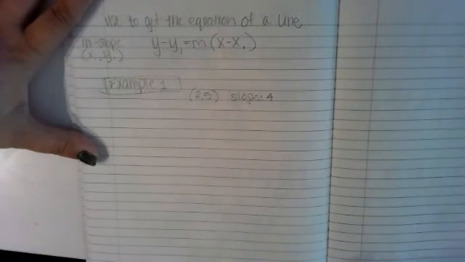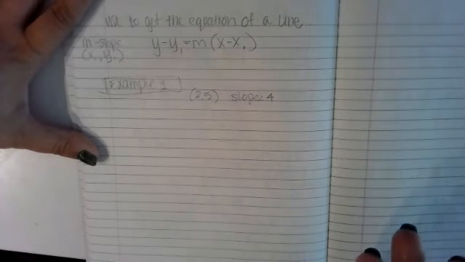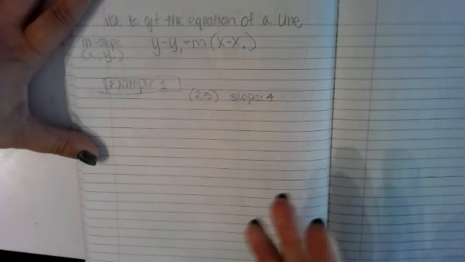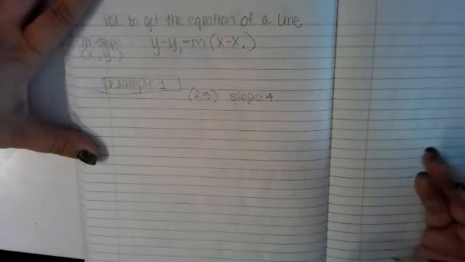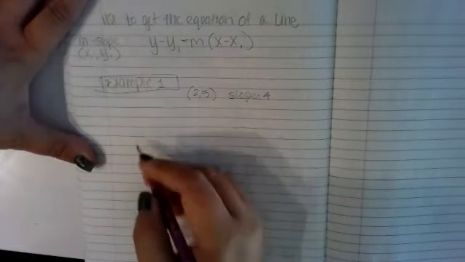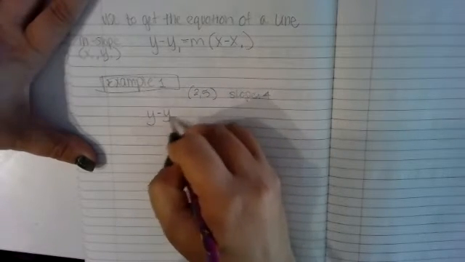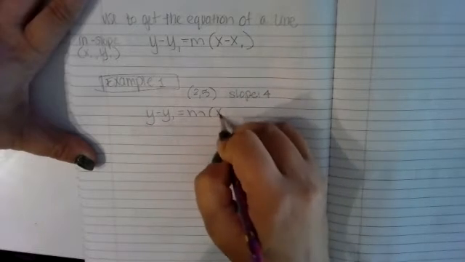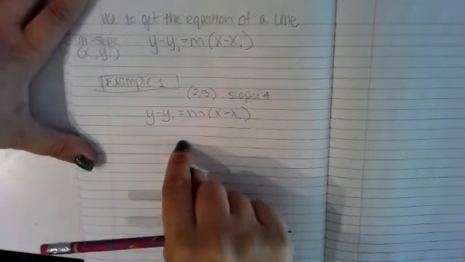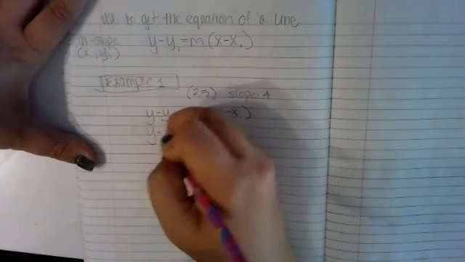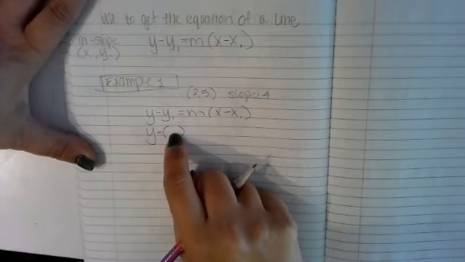So what we're going to do is substitute these numbers into the equation. I sound like I'm shopping for items. So I have y minus y1 equals m times x minus x1. Remember, I always write the formula. Now I'm going to substitute. When I substitute, I need to put the values into parentheses to identify that I substituted.